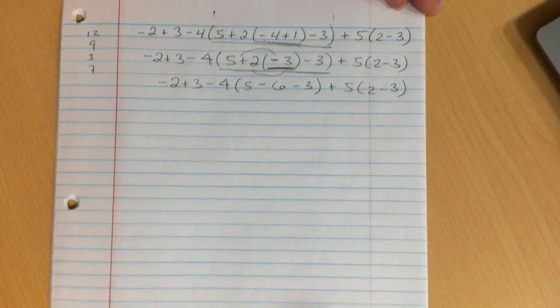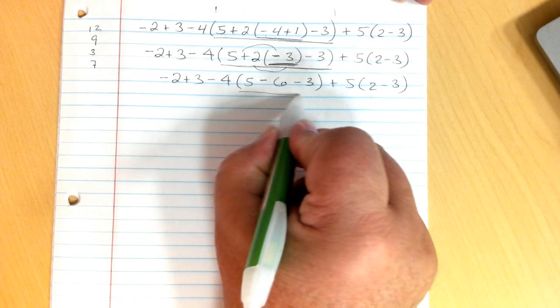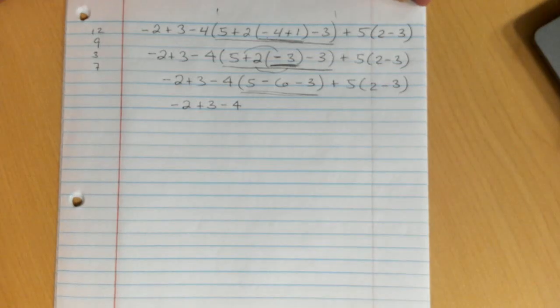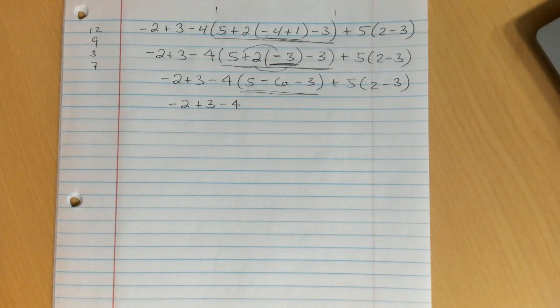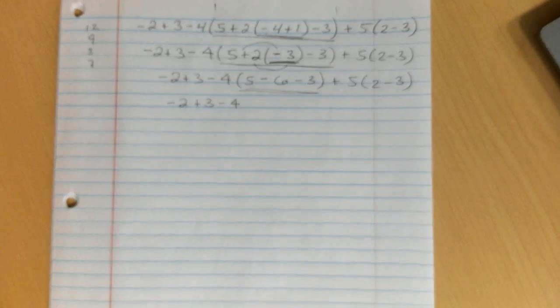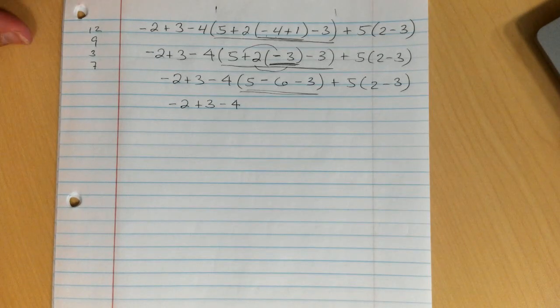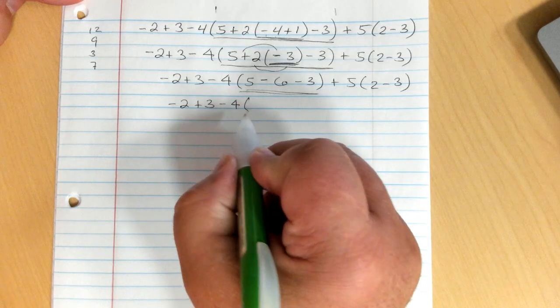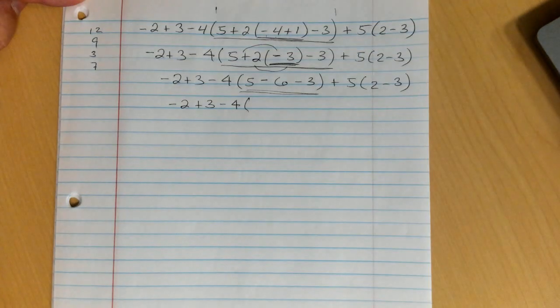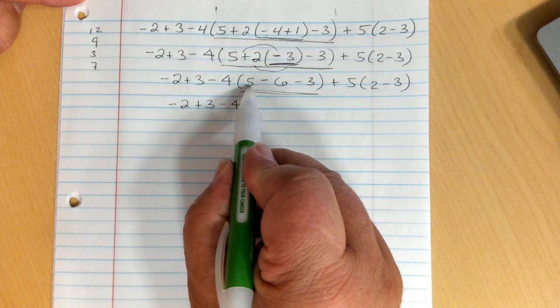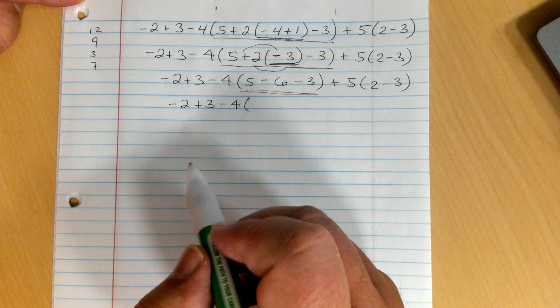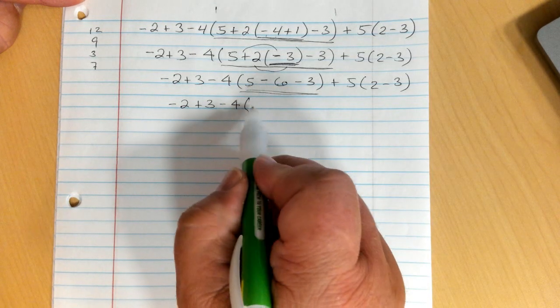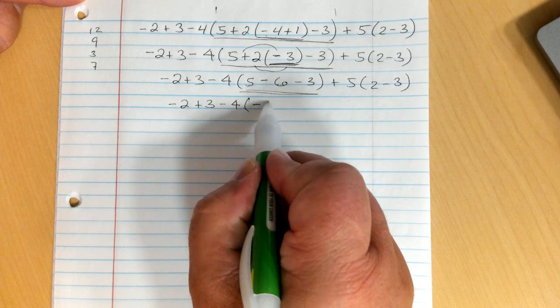Read left to right again. Here's a parenthesis. We have -2 plus 3. Inside here, what do we do? Are there any special operations? No. Multiplication, division? No. So we have addition, subtraction. 5 minus 6. -1. 6 is bigger than 5. It's negative. 6 minus 5 is 1.